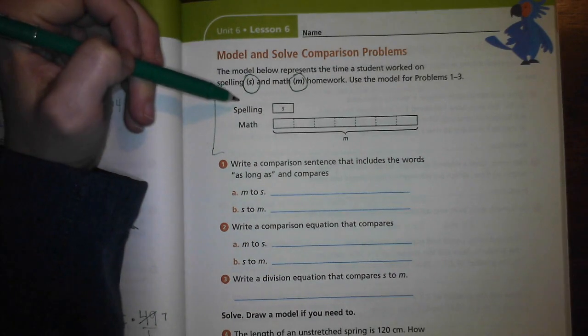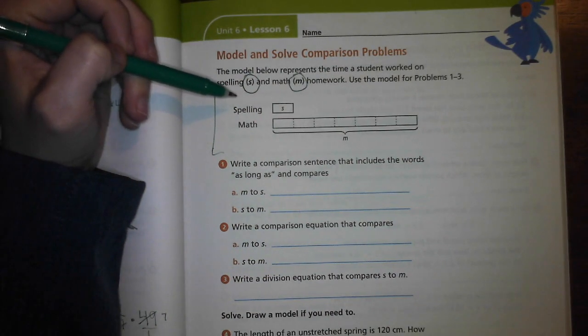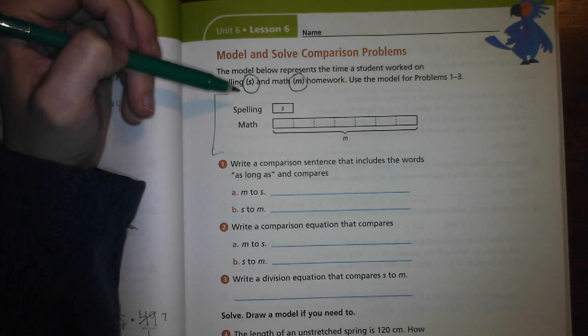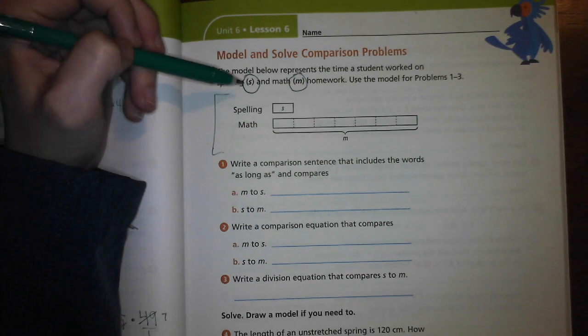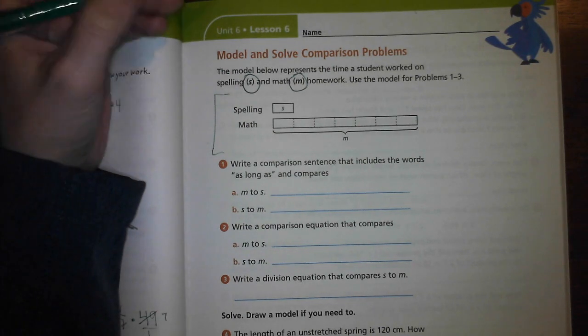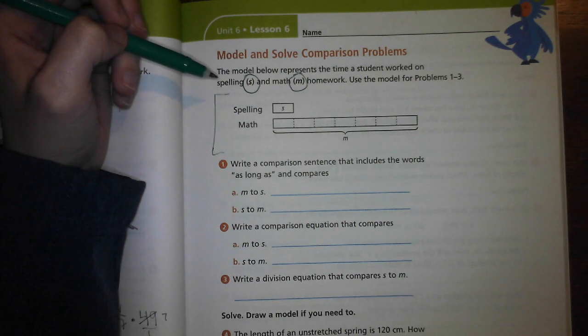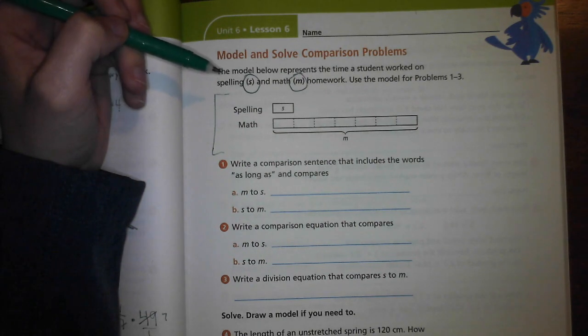When it gives you a letter in parentheses, it's giving you the variable to use for what you don't know. So if it tells you to use S, do not use the variable N. Use what it tells you to use. Use the model to solve problems 1 through 3.